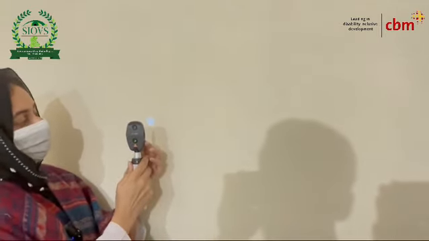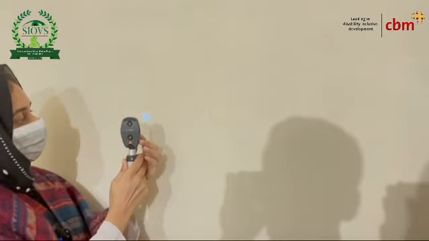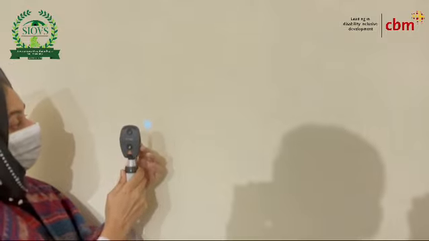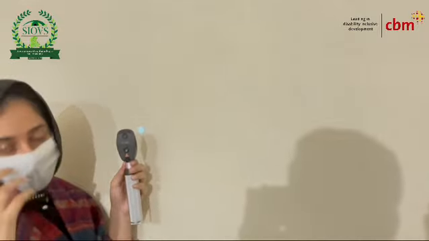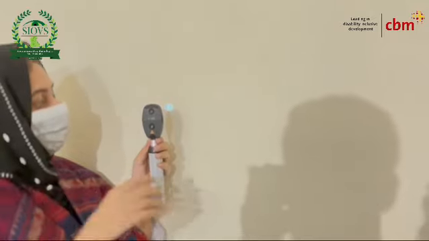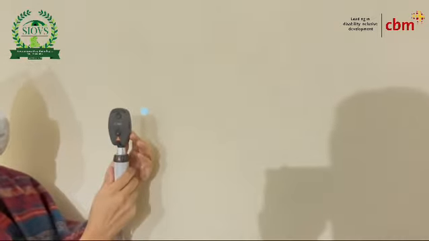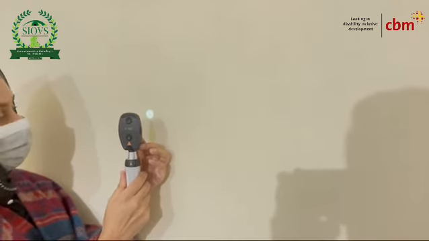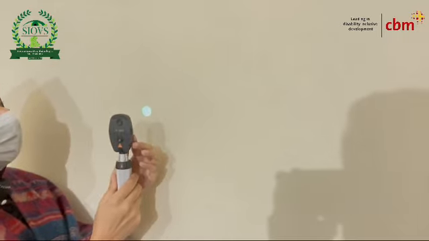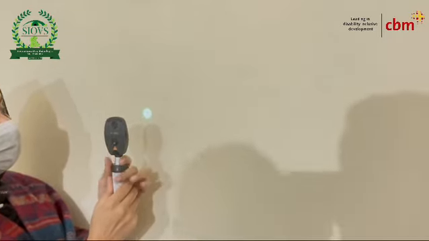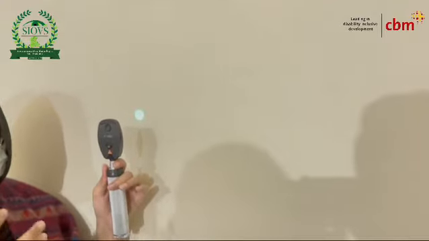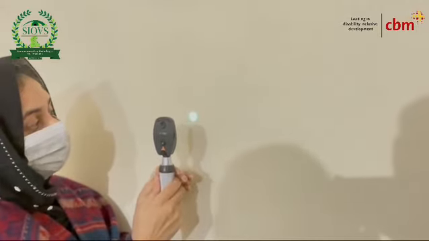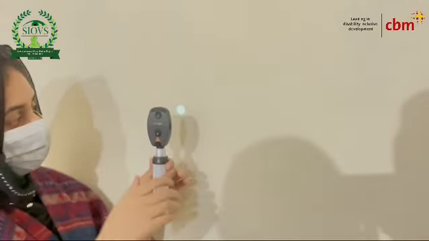This is the blue filter. The blue filter is basically used for corneal abrasions, and also if we put fluorescein dye on the patient's eye, then we can see the different lesions on the cornea. This is the green filter. It is also called the red free filter. You can see this. This filter is used basically for the vessels in the fundus and the retina, and we also use it for the cup disc ratio.